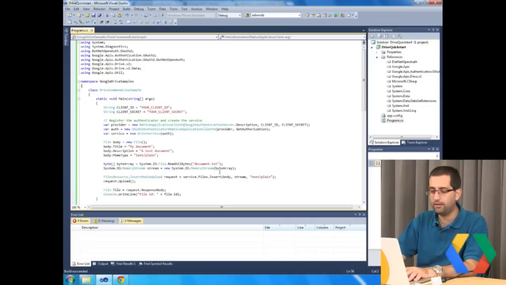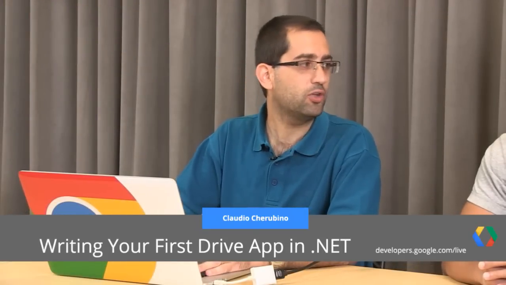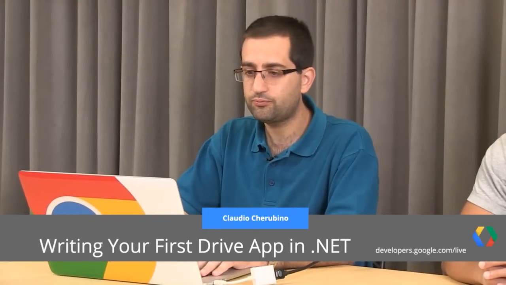Let's just add another line here. We're going to add it to the documentation. So this is going to be a command line application. When you run it, it will authenticate and then upload a file to Drive and close. So if you want to see the result, it's probably better if we do a Console.ReadLine here, so that we just wait for the user to press enter.